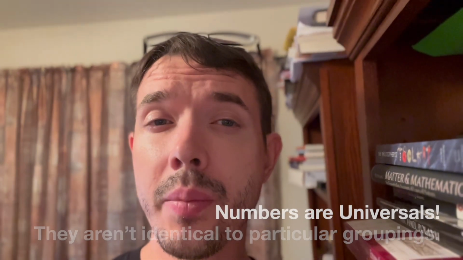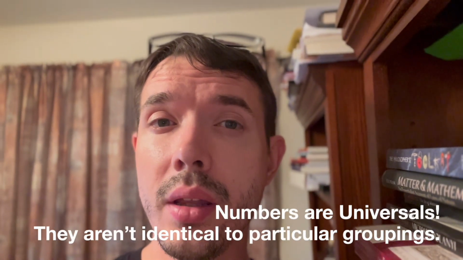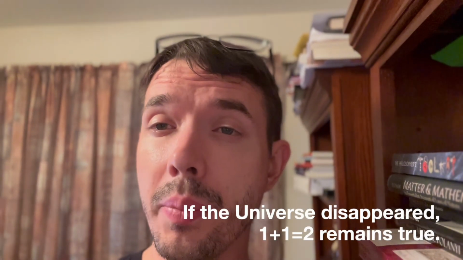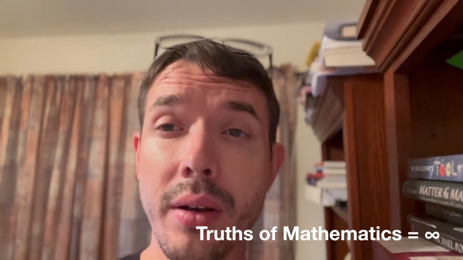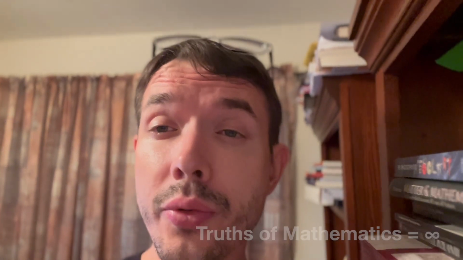Consider that the series of numbers, which is infinite, is not identical to any particular material thing or things. If the universe disappeared tomorrow, 1 plus 1 equals 2 would still be true in base 10. The human mind can only store a finite amount of information, but the truths of mathematics are infinite.